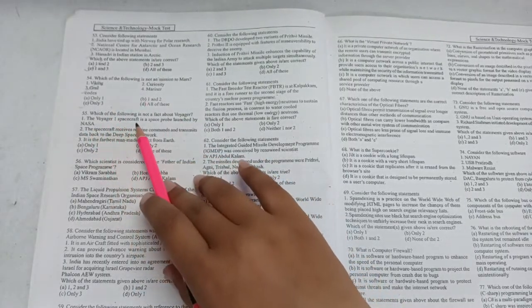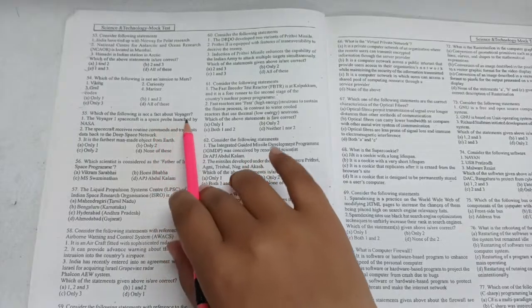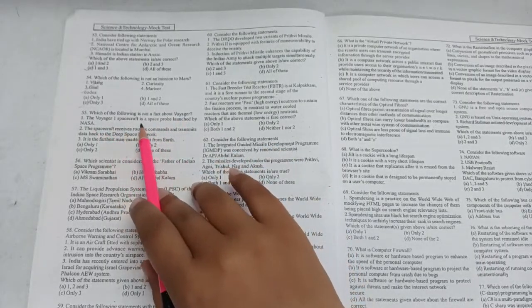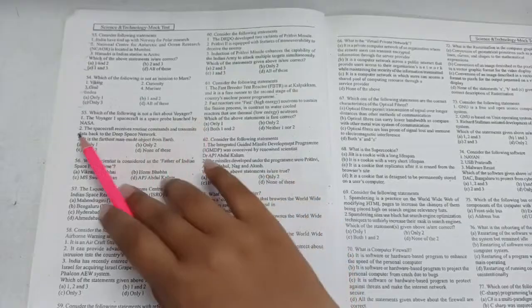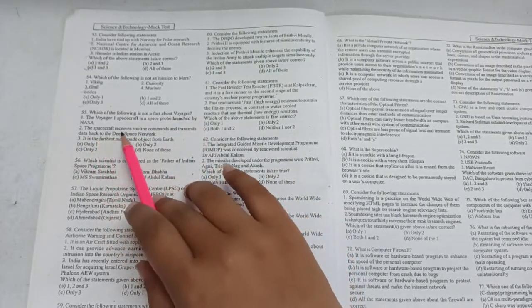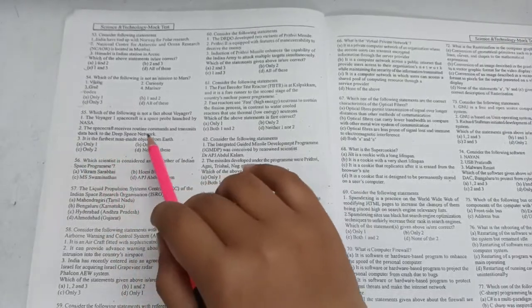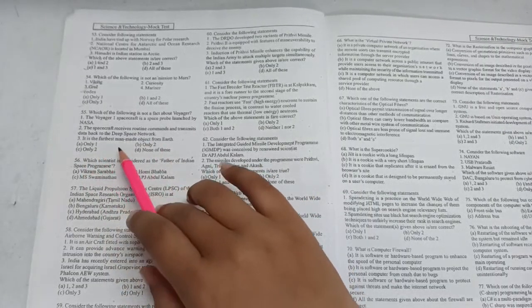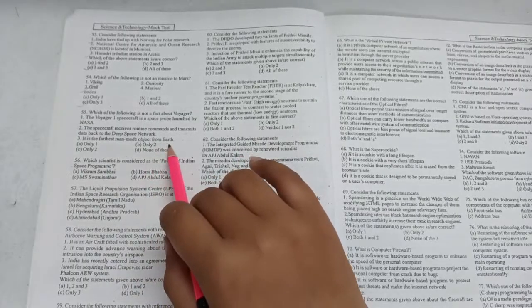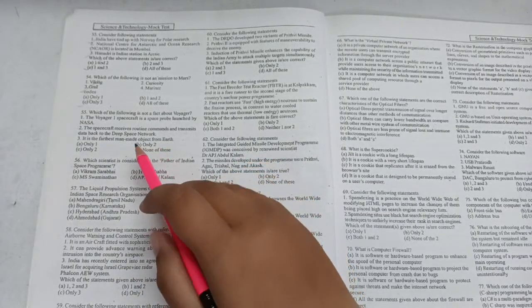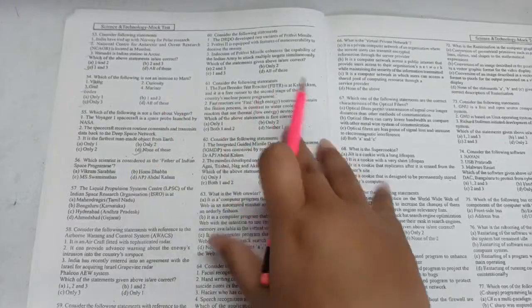Which of the following is not a fact about Voyager? The Voyager 1 spacecraft is a space probe launched by NASA. The spacecraft receives routine commands and transmits data back to the Deep Space Network. It is the farthest man-made object from Earth. तो इसका आंसर है ऑप्शन डी none of this.